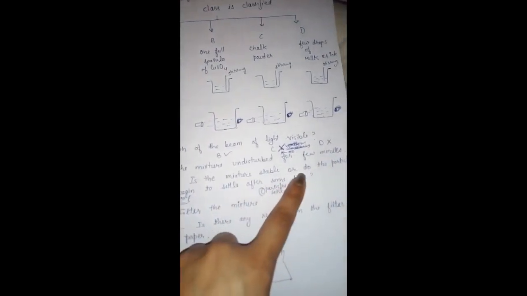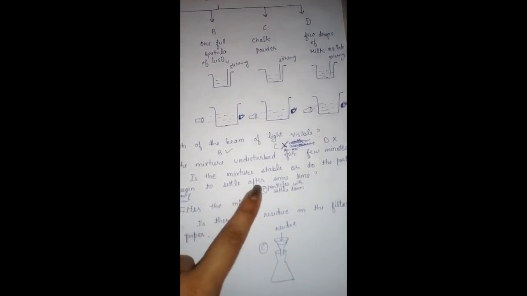Now next, check whether the mixture is stable or not, or whether the particles begin to settle after some time. When you leave the mixture undisturbed for some time, you will see that the particles settle only in case of C. Now check, is there any residue on the filter paper?